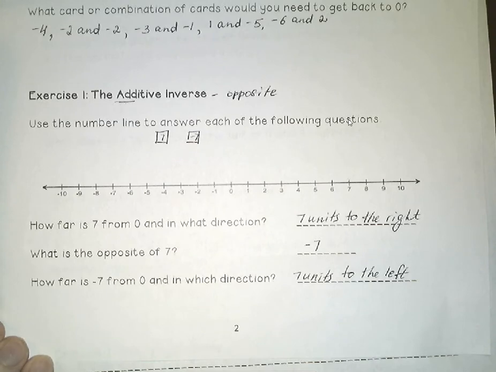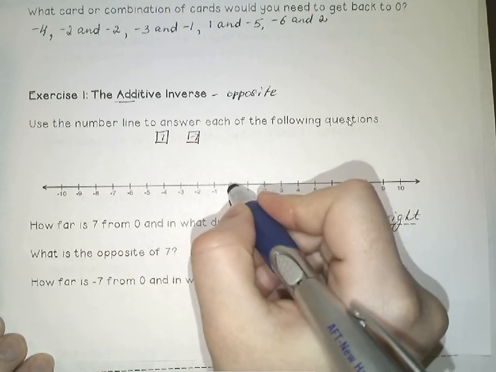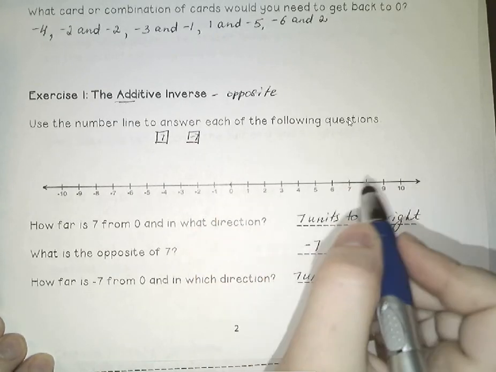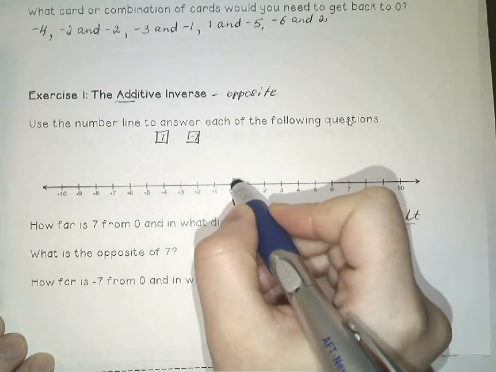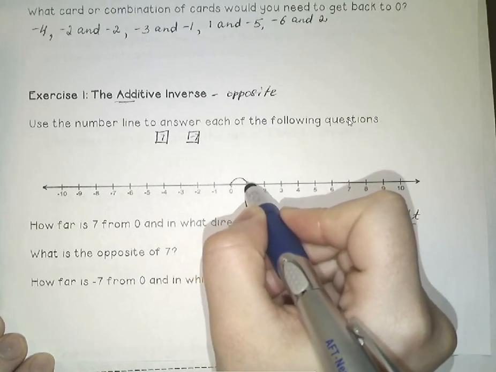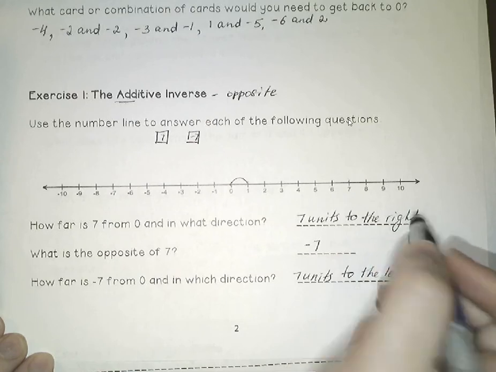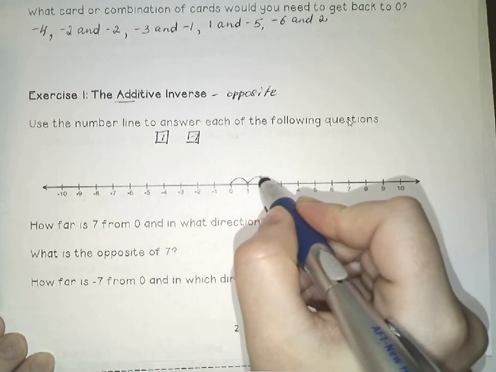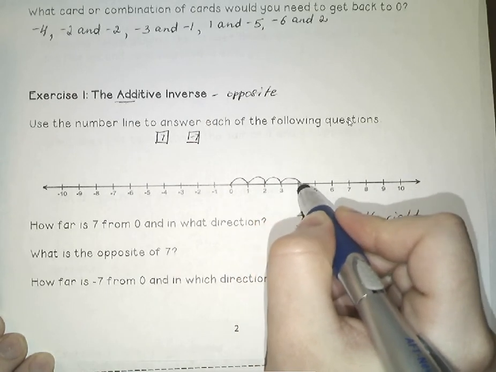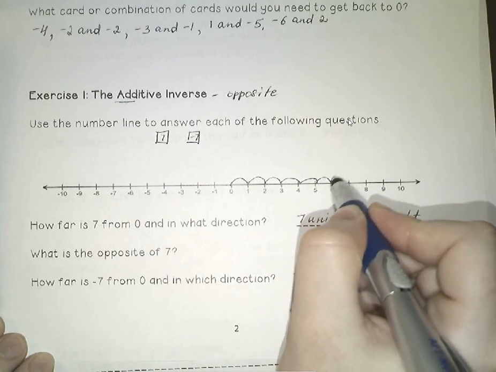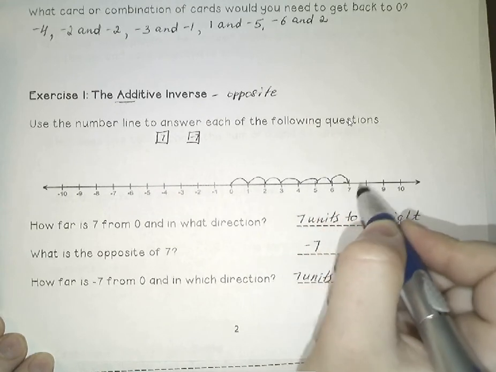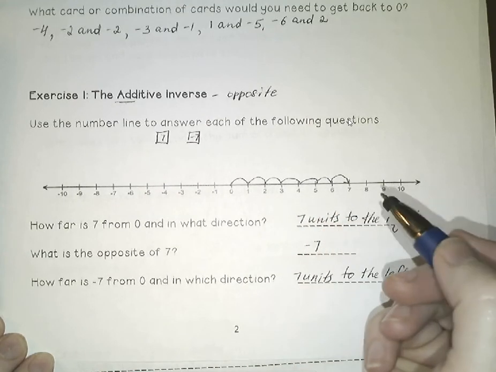So my first step is to start at 0. Then I need to locate 7. So I'm going to start at 0 and count 7 units to the right to get there. 1, 2, 3, 4, 5, 6, 7. 7 units to the right. I'm at 7 right now.